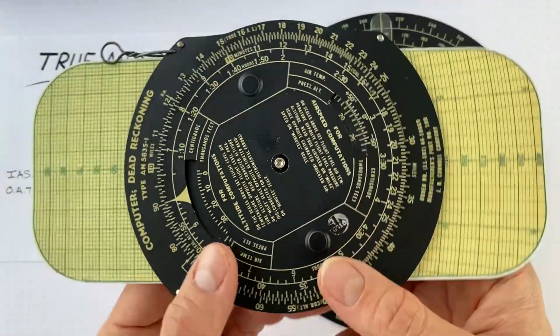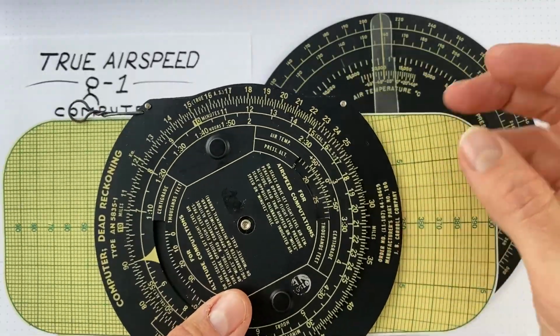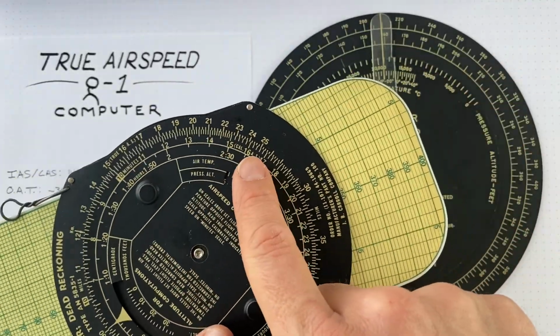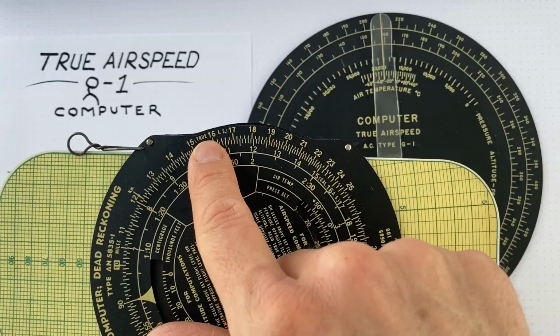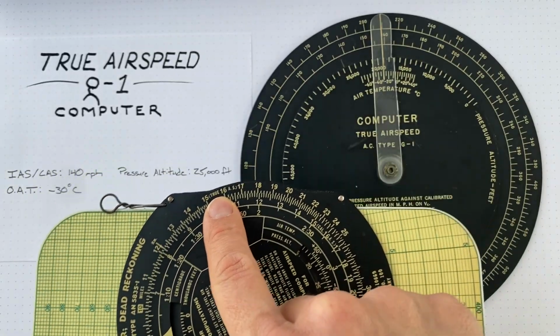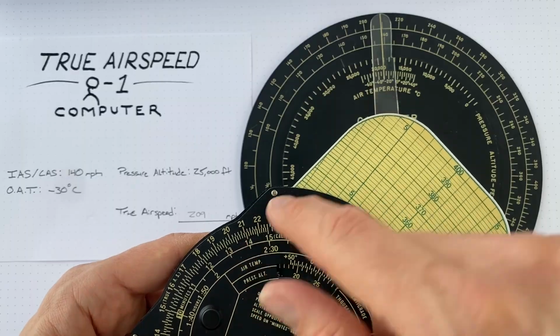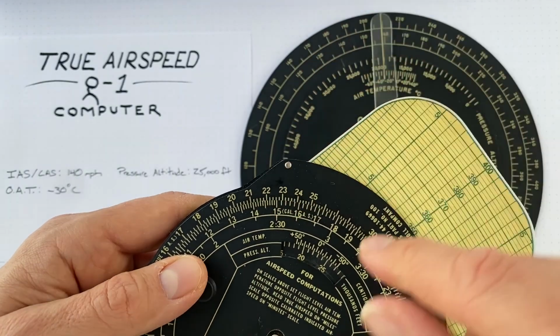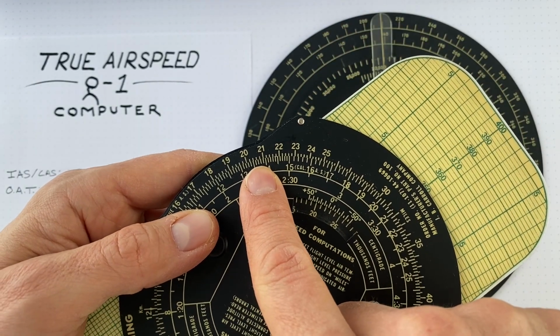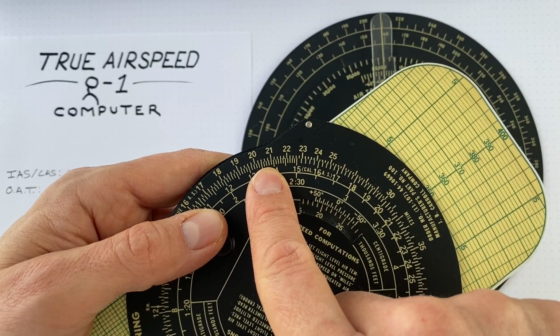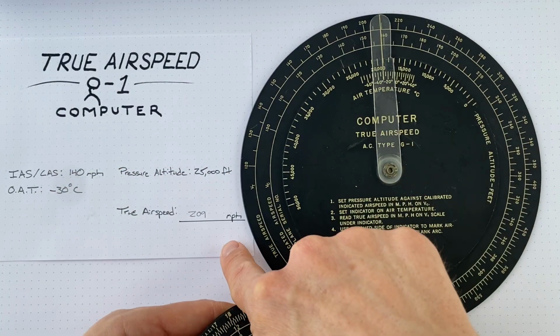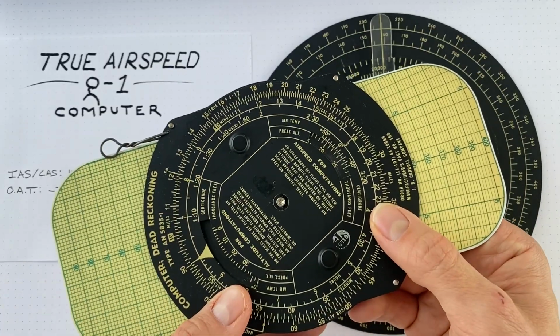Now I'm going to read on the inner scale my calibrated airspeed, and on the outer scale my true airspeed. Calibrated, I had 140 miles per hour, and outside of that, I've got a value here that looks like it's probably 211 miles per hour. So definitely in the same ballpark as this answer right here.